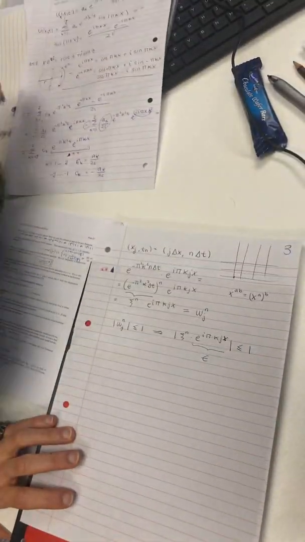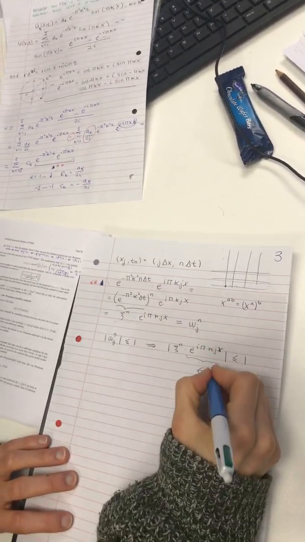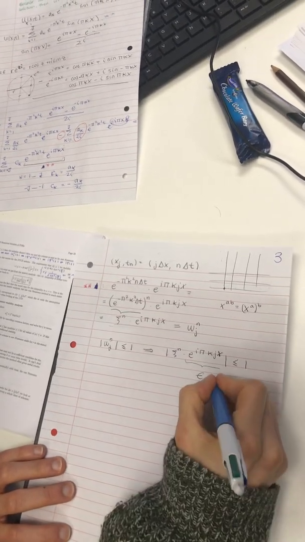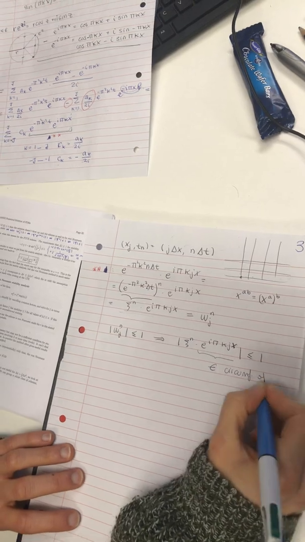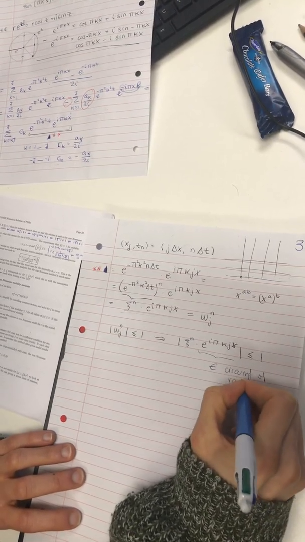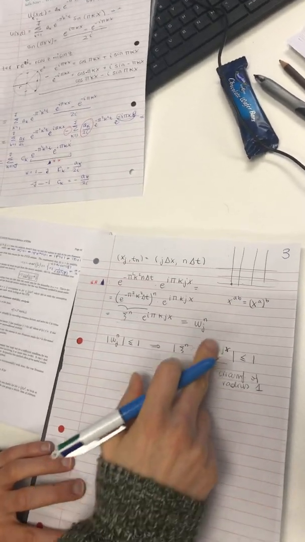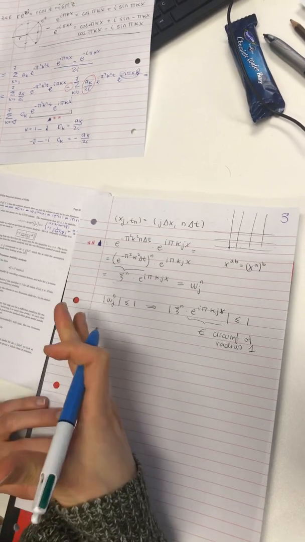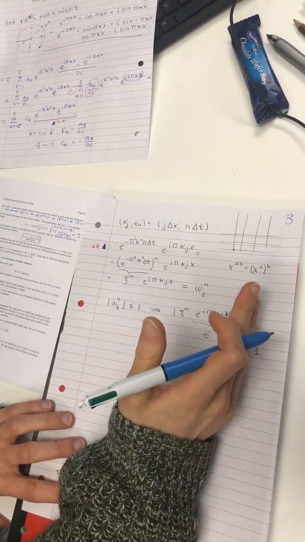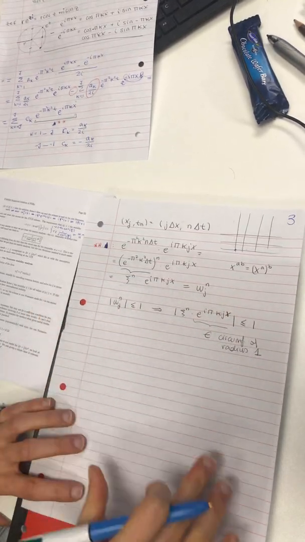If we just took this number, we know that this is in this. So the absolute value of this point doesn't affect us. The maximum is going to be 1.